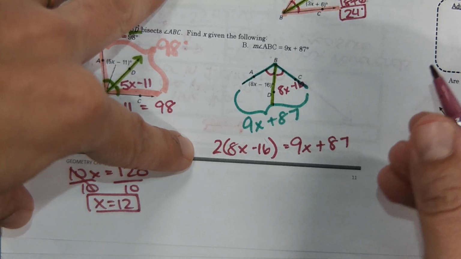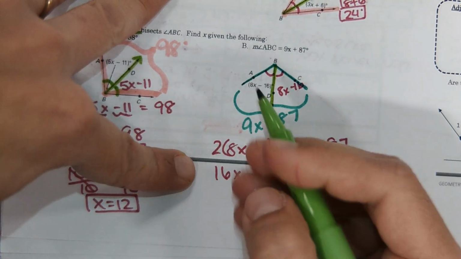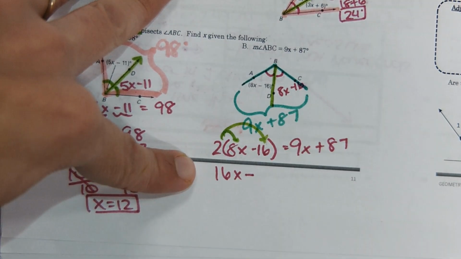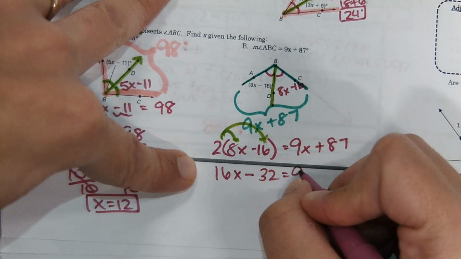And 16x minus 2 times, so when you distribute, you have to multiply by both of these numbers. 2 times negative 16 is negative 32.